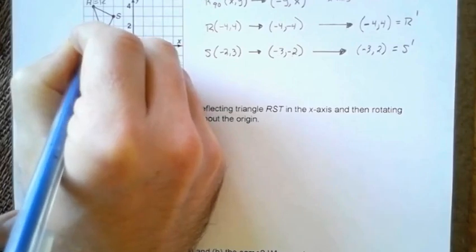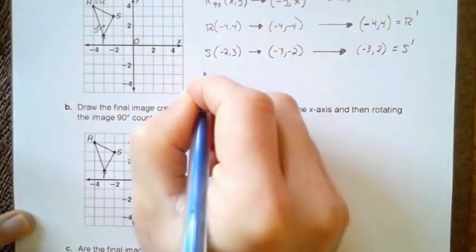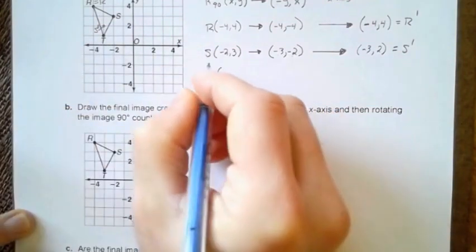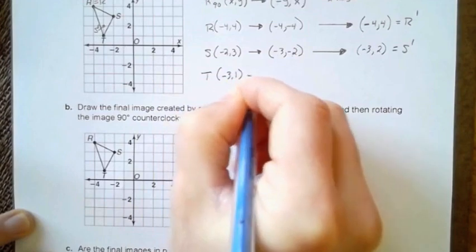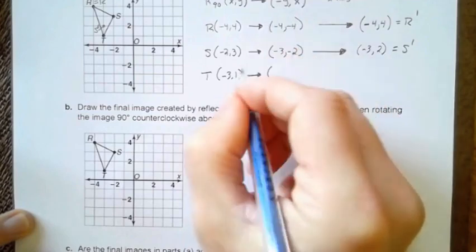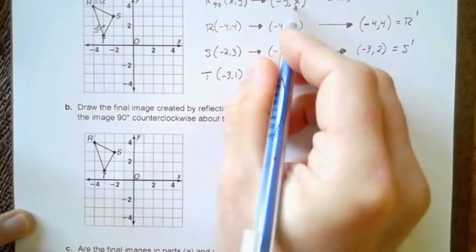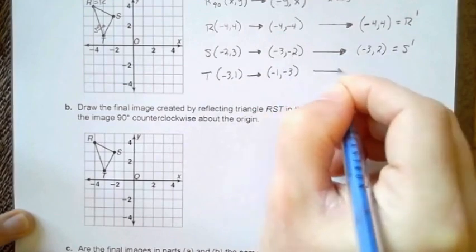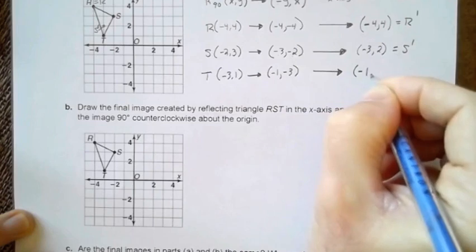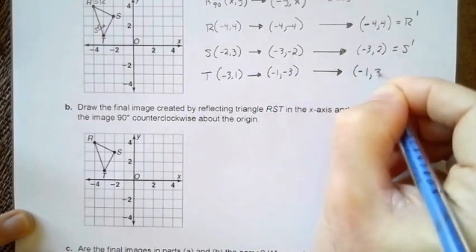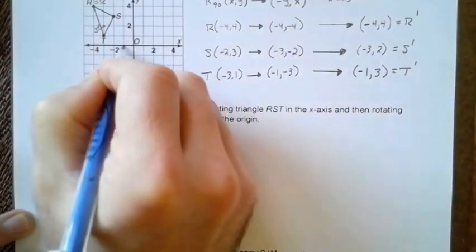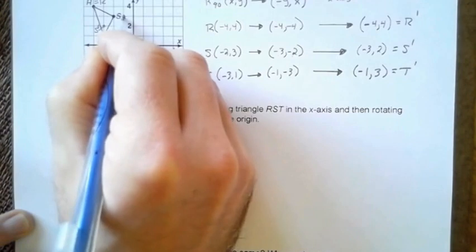Okay, and now I need point T. Point T is found right here at (-3, 1). All right, so let's rotate 90 degrees first. I need the opposite of y. The opposite of 1 is -1. Keep x, which is -3, and now reflect it over the x-axis. So x stays the same, -1, but y becomes its opposite. The opposite of -3 is 3. And that's point T prime at (-1, 3). 1, 2, 3. Right here is point T prime.